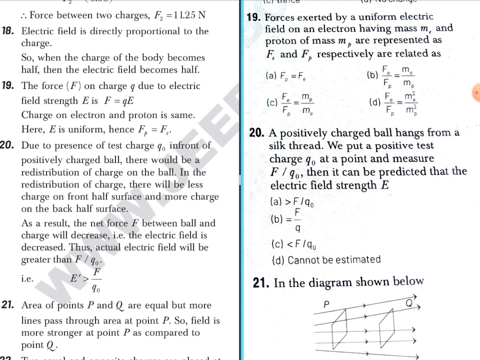Since there's a redistribution of charges, the net force will decrease, and because of this, the calculated electric field value will also decrease.